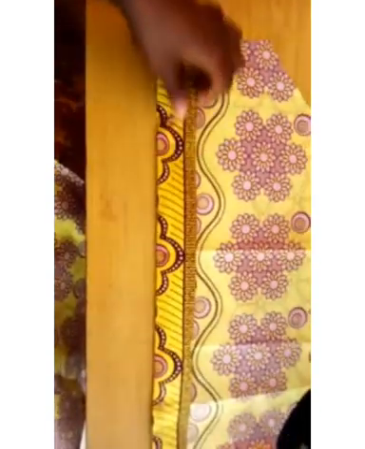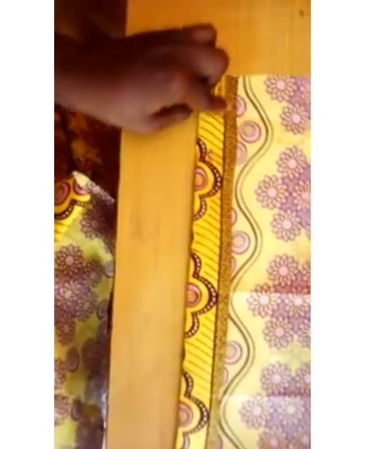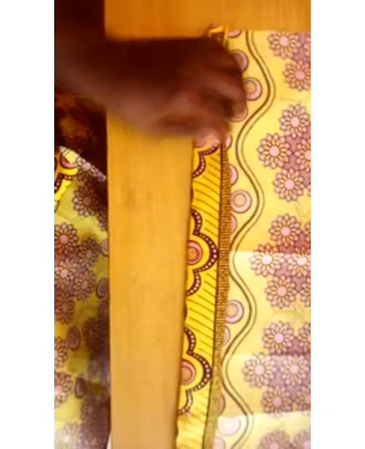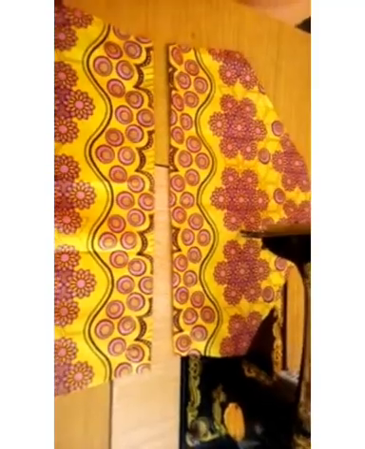Some people decide to leave this like this because it's the selvage part. The edge doesn't fray, so you can leave it like this and just top stitch down. But I prefer to have some firmness on my circumference, so I'll fold like this, and then I'm going to sew that all the way down to the edge like this. So my sleeve edges, my circumference edges are sewn already.